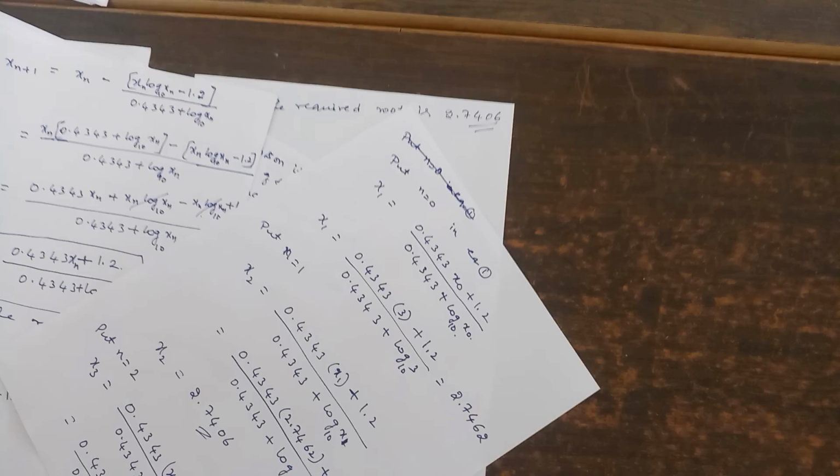So you want first iteration, put n equals 0. So x1 equals x0 minus f of x0 divided by f dash of x0.